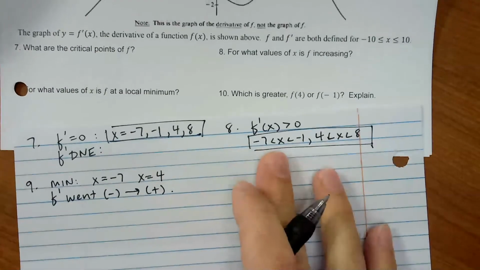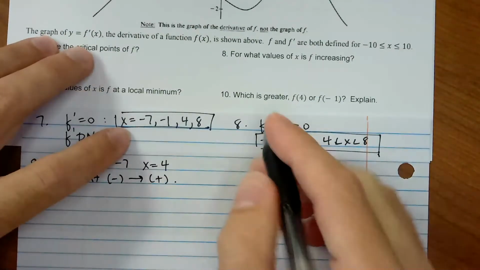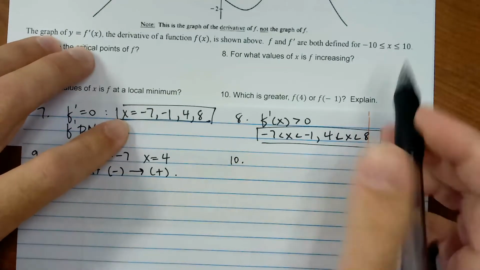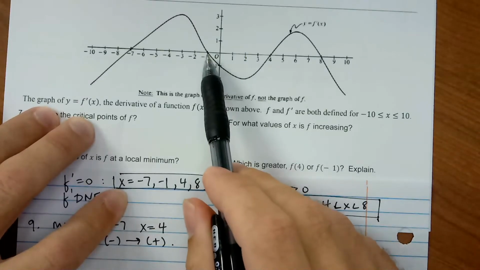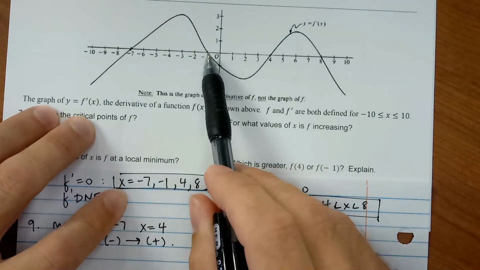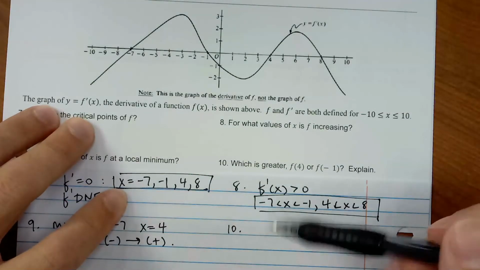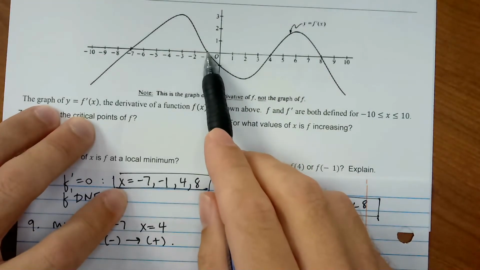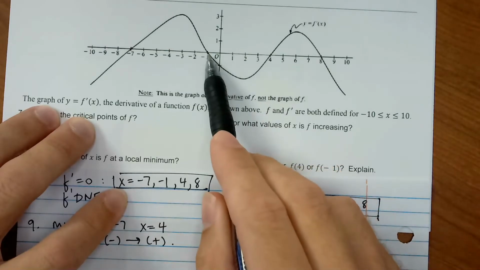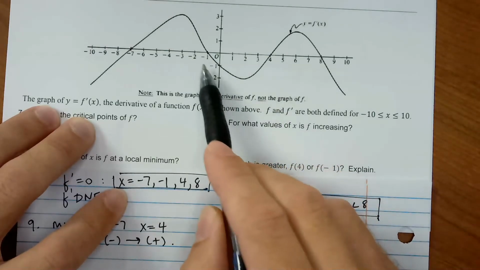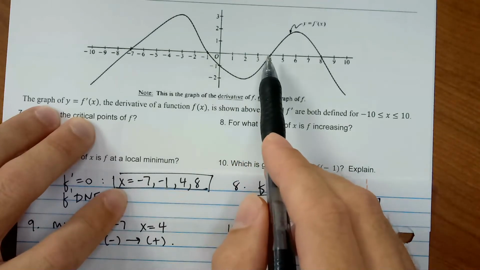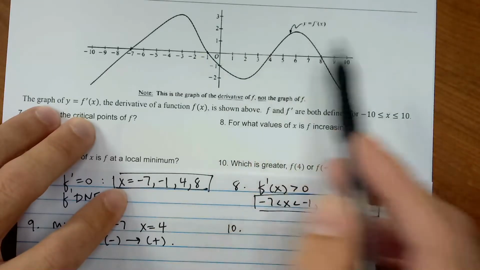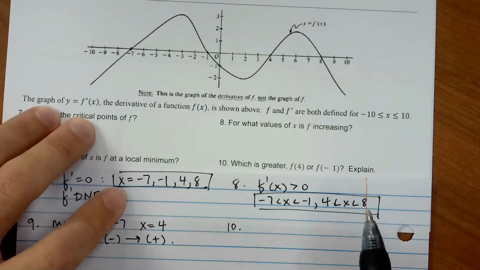All right. And then my favorite question out of these is number 10, which is greater, f of 4 or f of negative 1? Okay, well, what you got to do is just be thinking about right here, okay, f prime of 4 equals 0, f prime of negative 1 is also 0, but that doesn't mean that the values of f at those x places will be equal. Because you got to think about what f has been doing between x equals negative 1 and x equals 4. If f prime is negative this whole time, that means that f has been decreasing the whole time. So it decreased as x ran from negative 1 to 4. So that means that f has to be less at 4 than it was at negative 1.